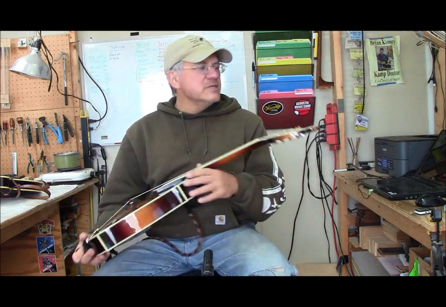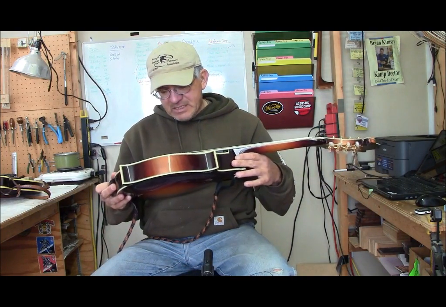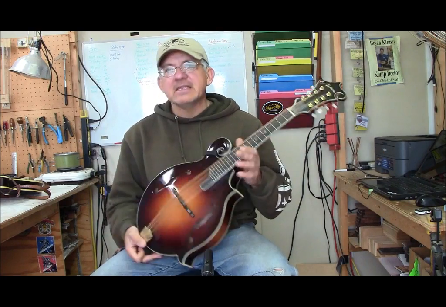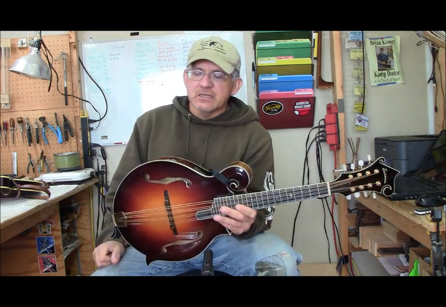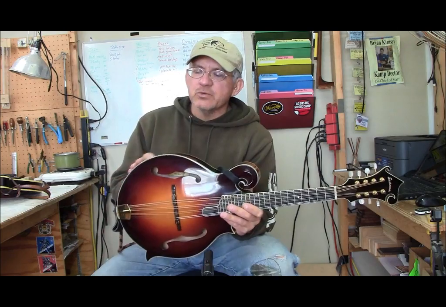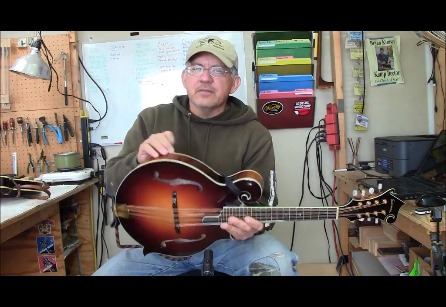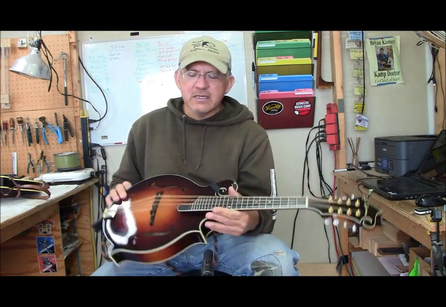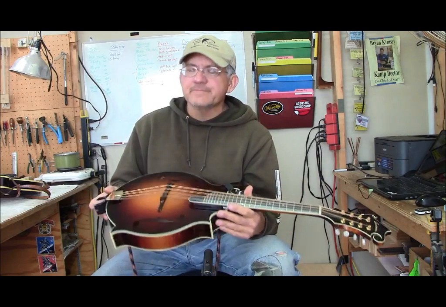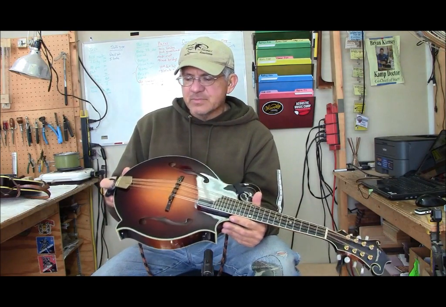And again, this is an Eastman HDA 815 SB. It's surprisingly a nice instrument. The workmanship is very, very good on it. The binding is really clean. Everything's real clean about it. It's a well-made mandola, and you can't beat them for the price.